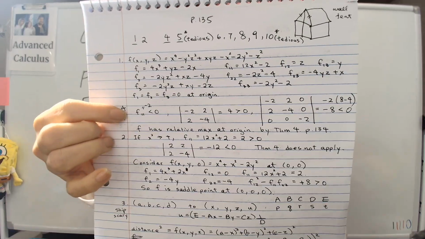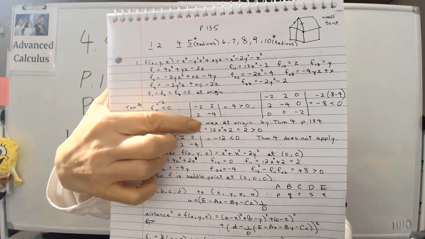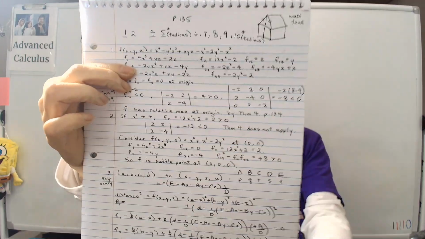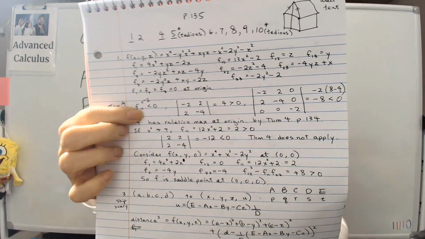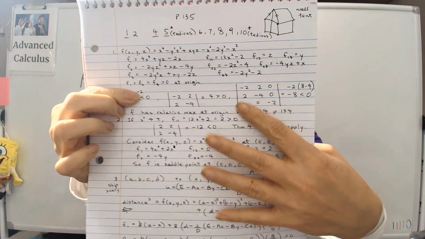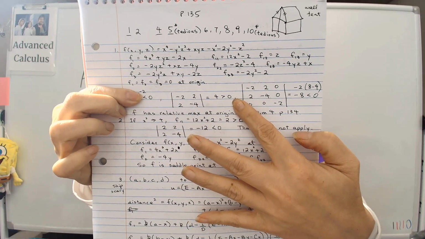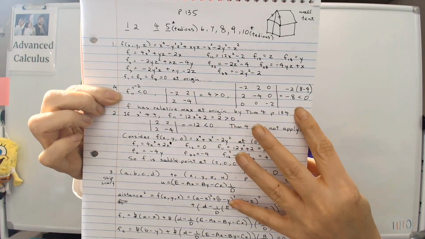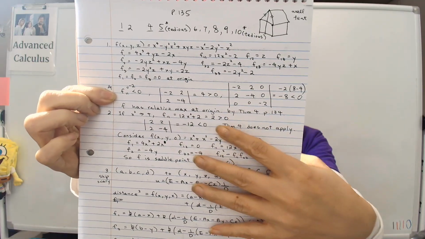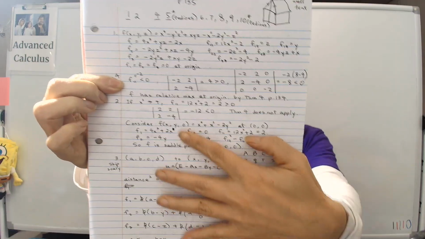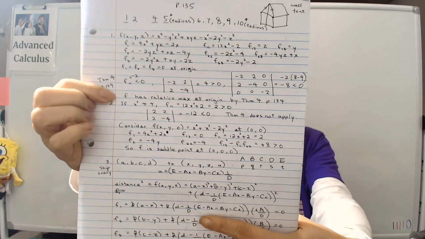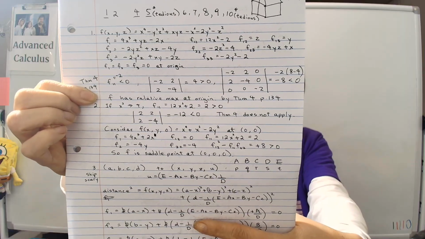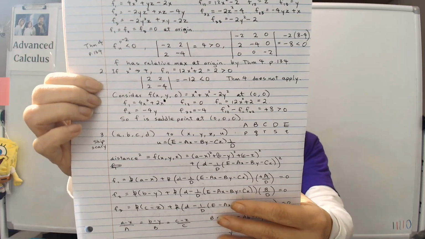So let's calculate f11, and then the 2 by 2 determinant, and then the 3 by 3 determinant, where everything works out in the opposite way. That is, this inequality stays the same as I mentioned before, but this one and this one flip to be less than 0, in which case, by theorem 4 in the adjusted theorem for relative max, f has a relative max at the origin.